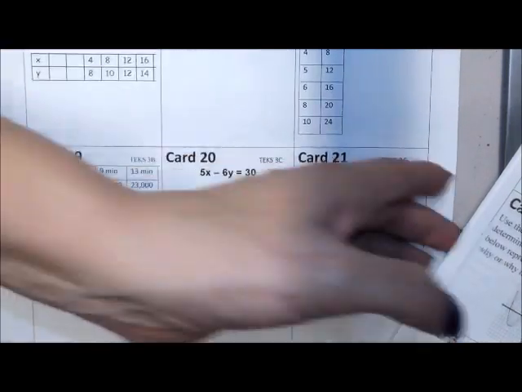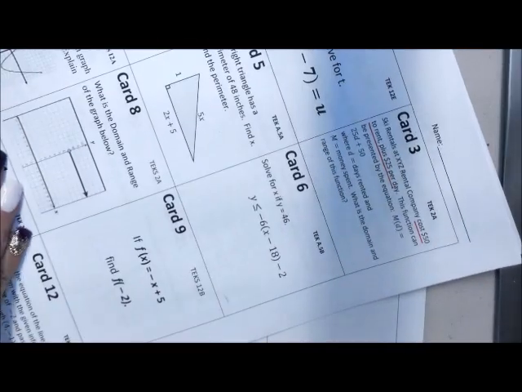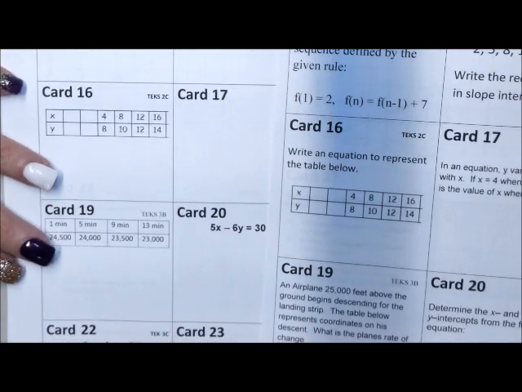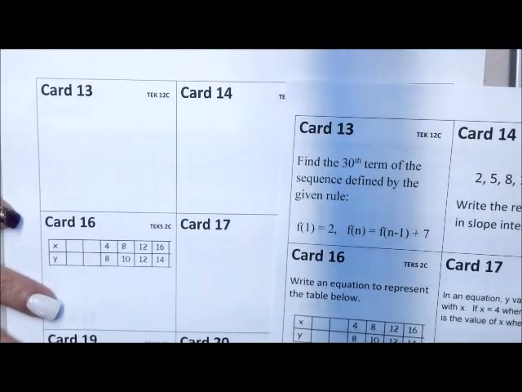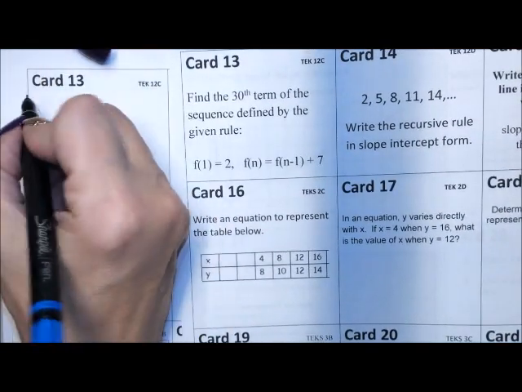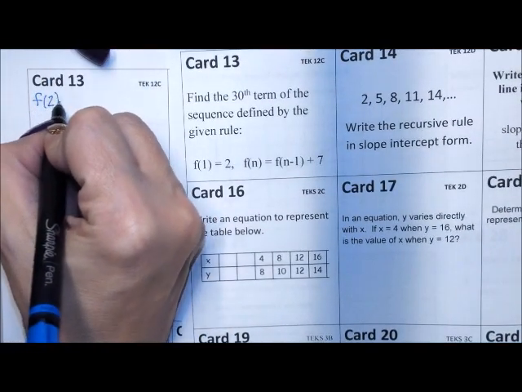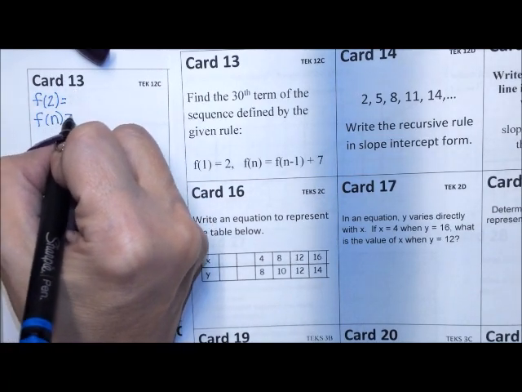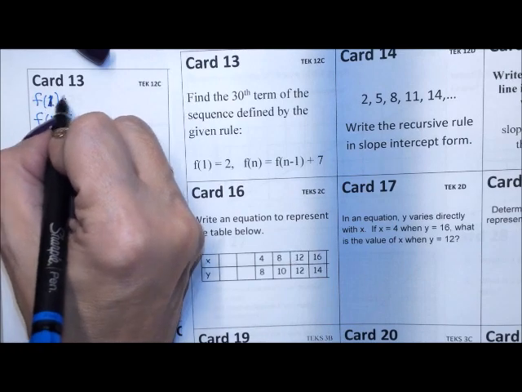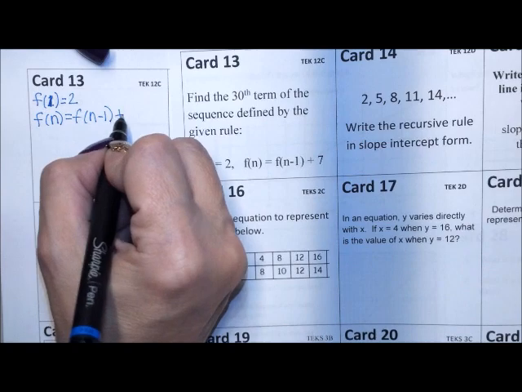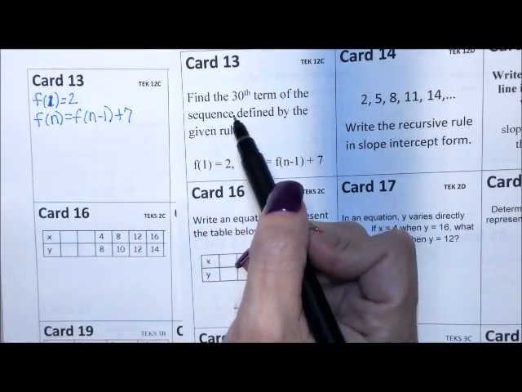Number 13. That concludes page 1 of our midterm review. All right, we are finding the 30th term. All right, so here we go. f of 1 equals 2, f of n equals f of n minus 1 plus 7. Okay, so we want to find the 30th term.